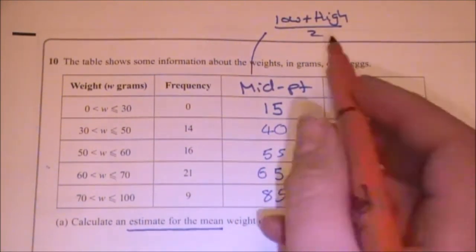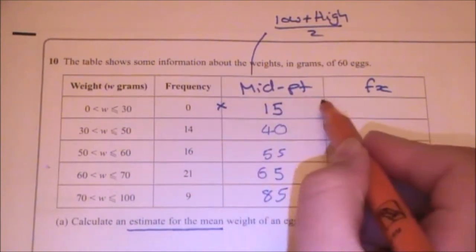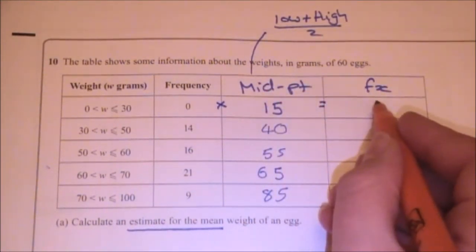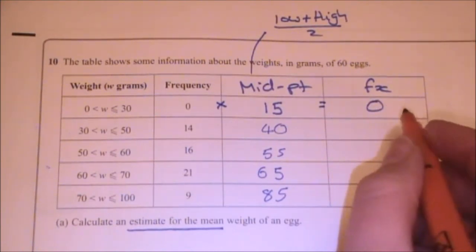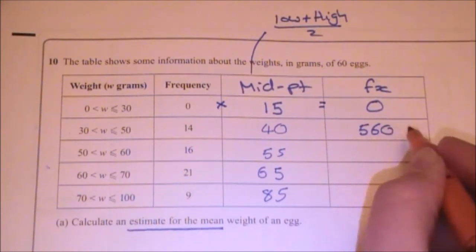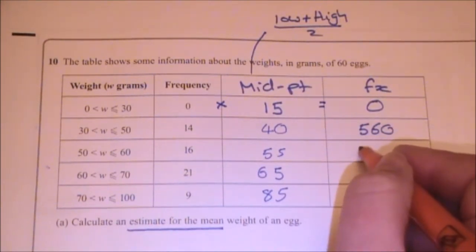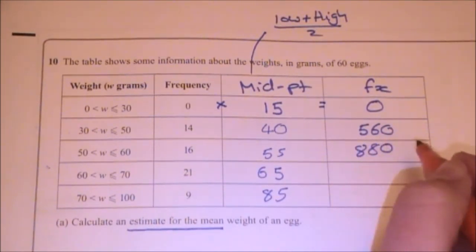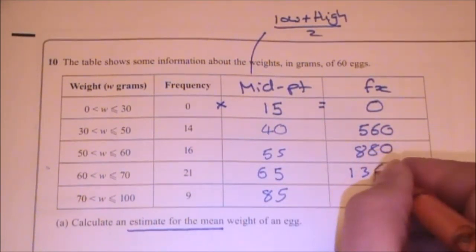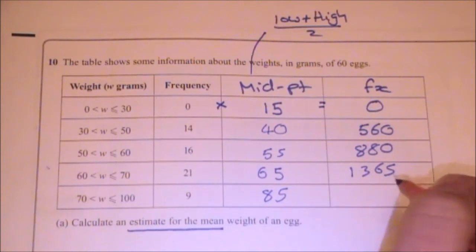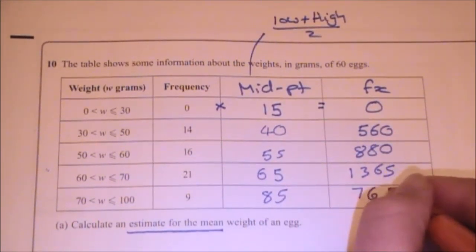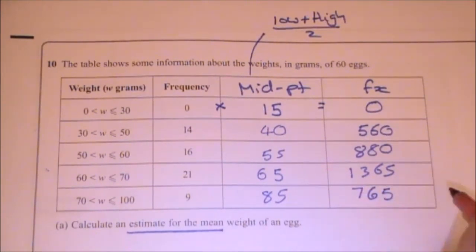Now, in order to find the FX column, I multiply my frequency by my midpoint. So 0 times 15 is 0, 40 times 14 is 560, 55 times 16 is 880, 65 times 21 is 1365, and 85 times 9 is 765.